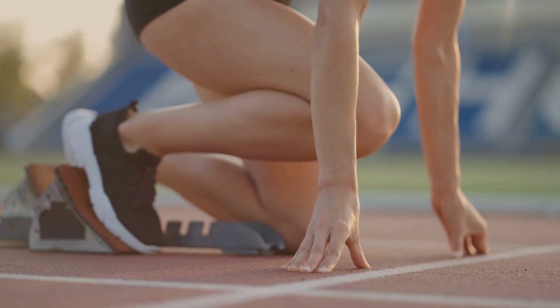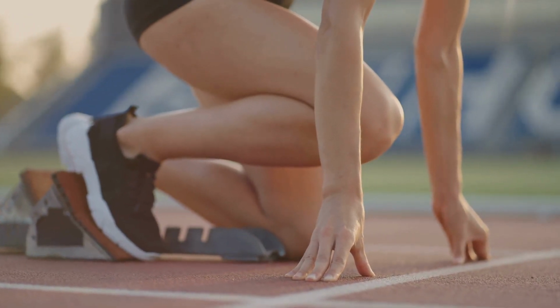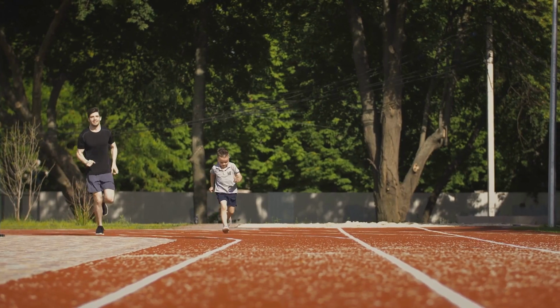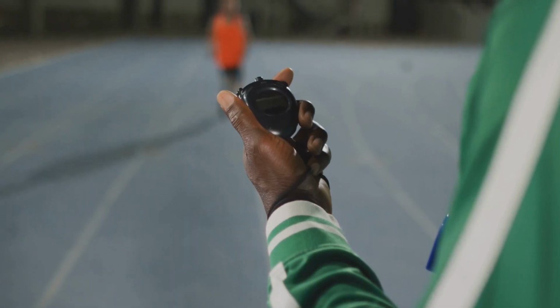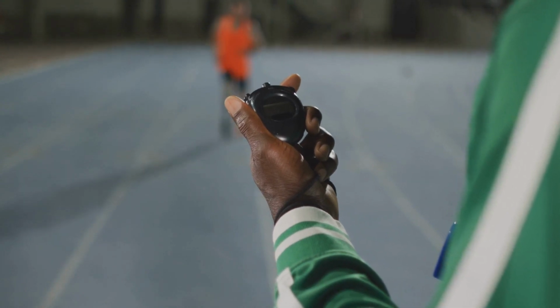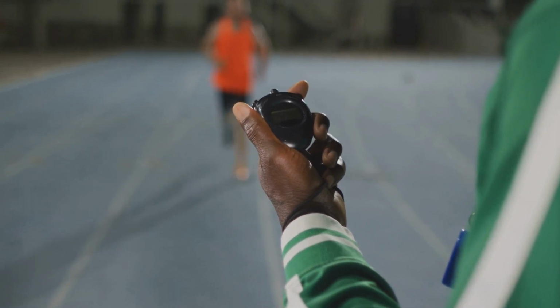Now, let's apply this concept to a real-life scenario. Let's say you're running a race and you cover a distance of 2 miles in 20 minutes. To find your average speed, you would divide 2 miles by 20 minutes, which equals 0.1 miles per minute.